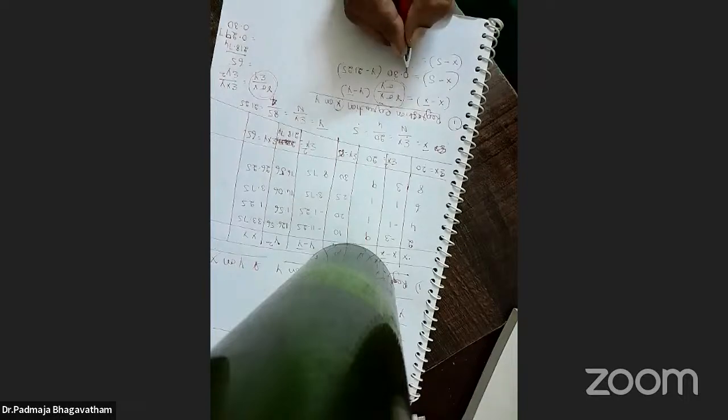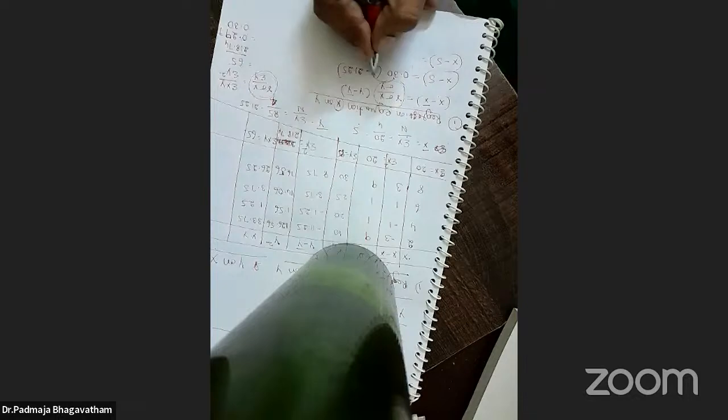So, x minus 5 is equals to 0.30 into y minus 21.25. First multiply this one. 0.30y minus 0.30 into 21.25.